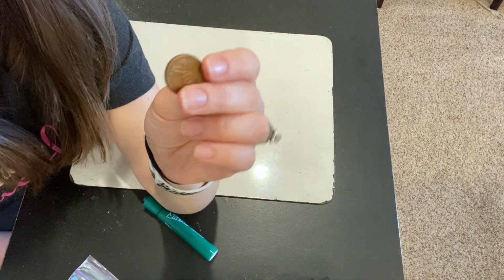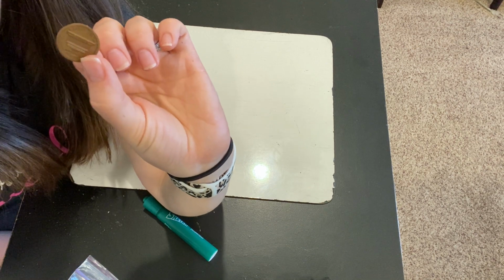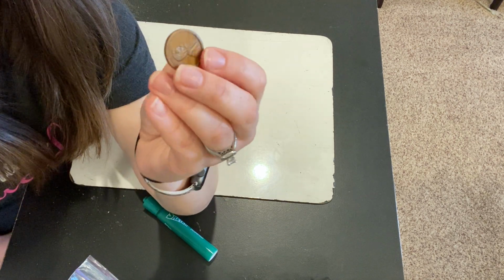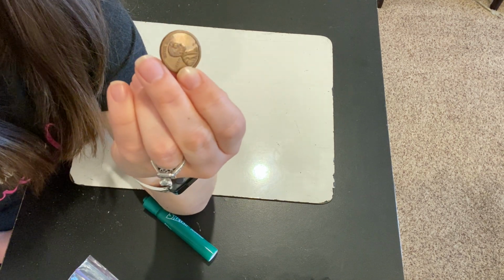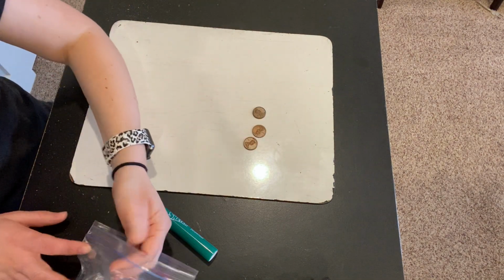So this is the penny. It has Abraham Lincoln on the head side, the Lincoln Memorial on the tail side, and it is brown. So this is the penny. And here are a few more pennies.